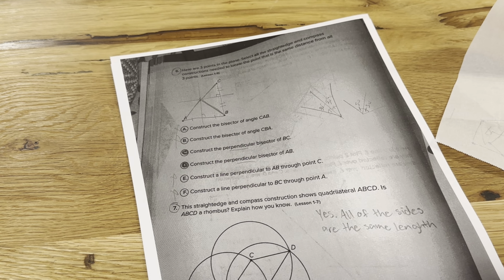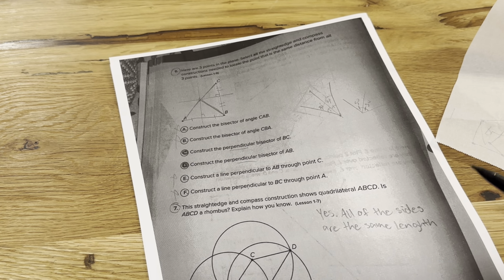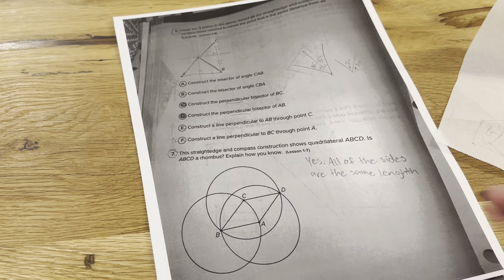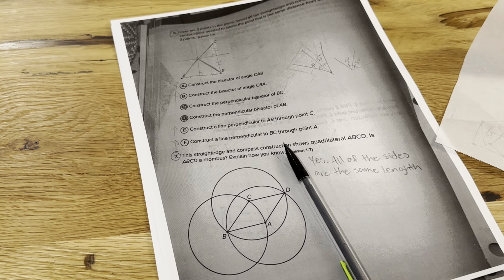On number 7, this straight edge and compass constructions shows quadrilateral A, B, C, D. Is it a rhombus? All right, so they don't tell us if we have congruent circles, but this, hold on, let me get a highlighter.